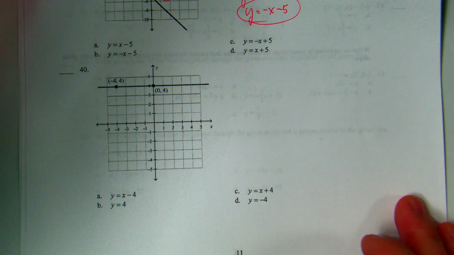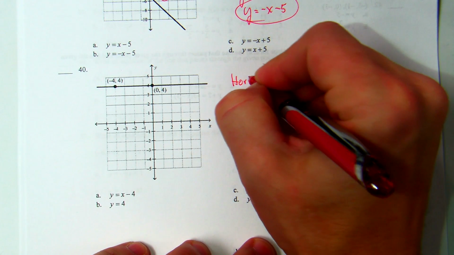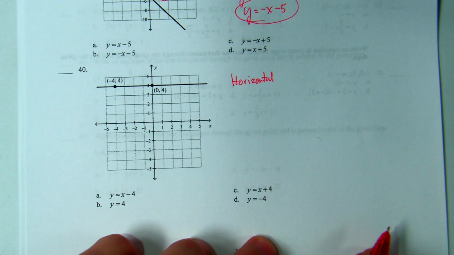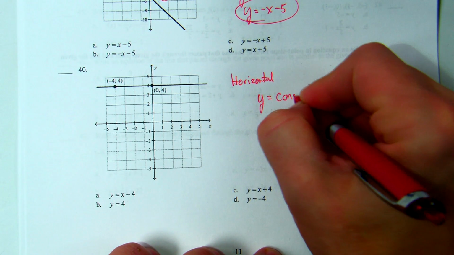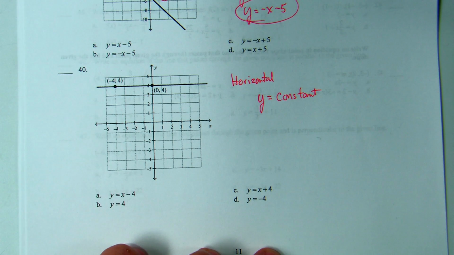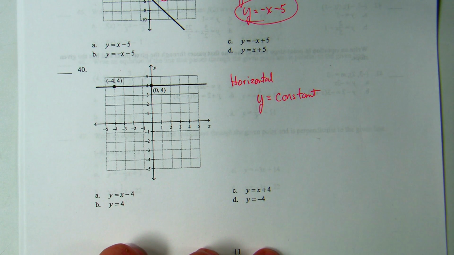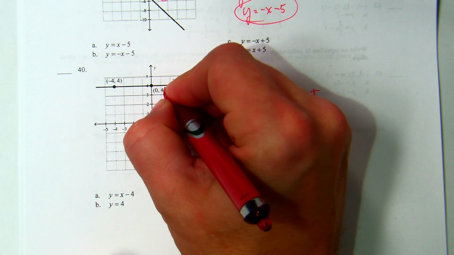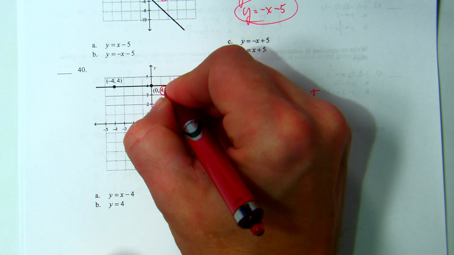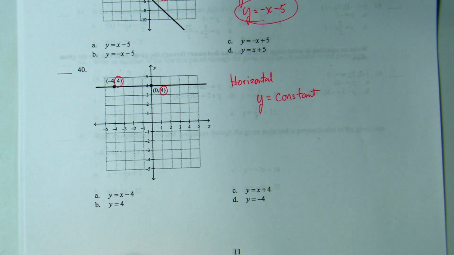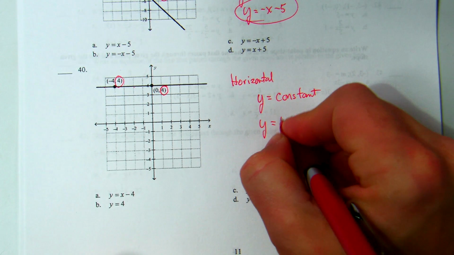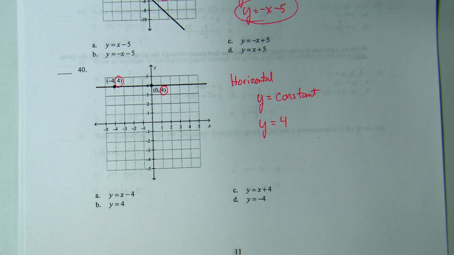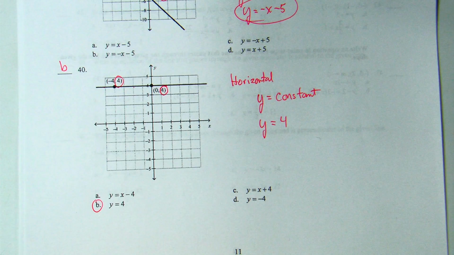All right, number 40, we have a horizontal line. Again, a horizontal line is going to be an equation that looks like y equals a constant. What is the value of that constant? Well, it is the y value of a point on that line. So the y value in both these points is what? 4. And so y equals 4 on every point on this line. Y equals 4 is the equation of this horizontal line, which is going to be B as well.